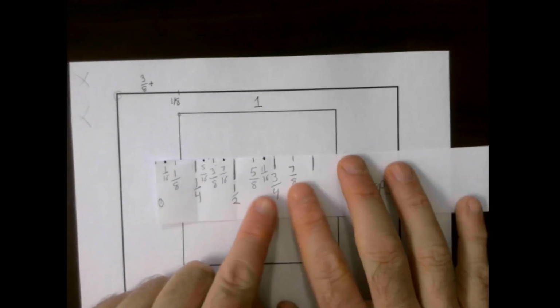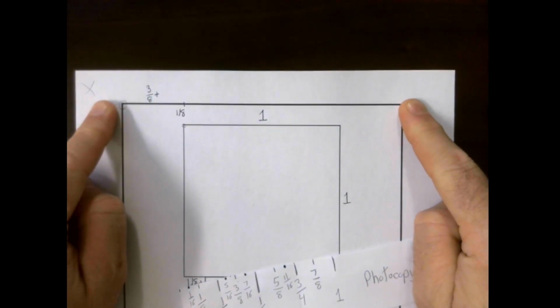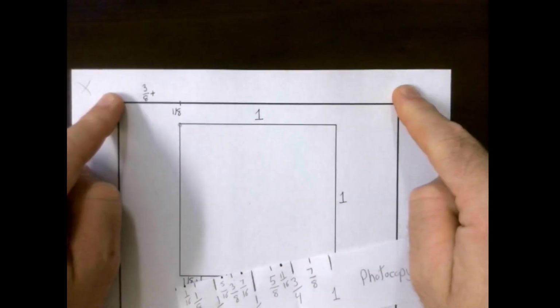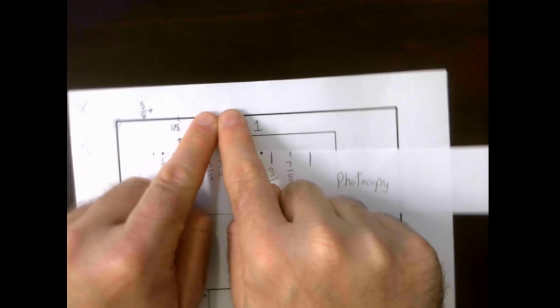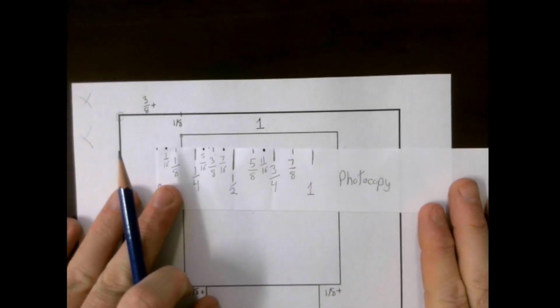To solve this problem, we need to understand the relationship of our box to the edge of this rectangle, because this rectangle represents the piece of paper, so we know how big that piece of paper is. So if we understand how this relates in size to this, then we can find out how big our ruler for the large paper should be.